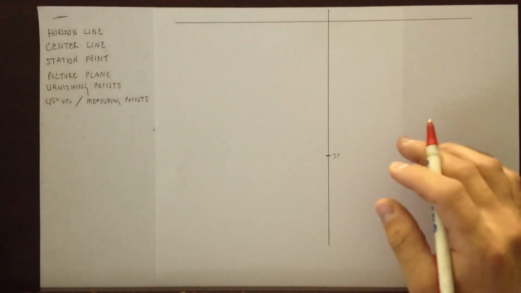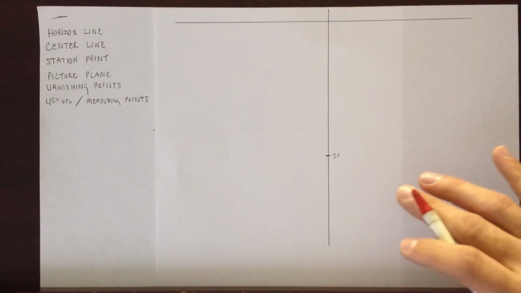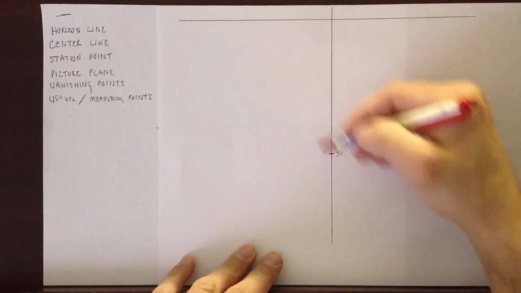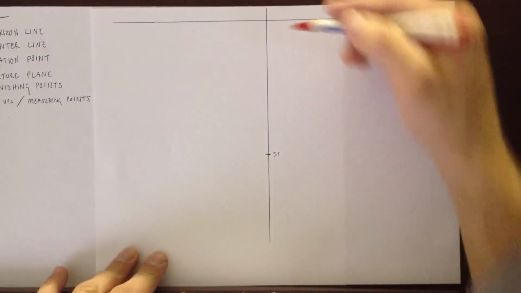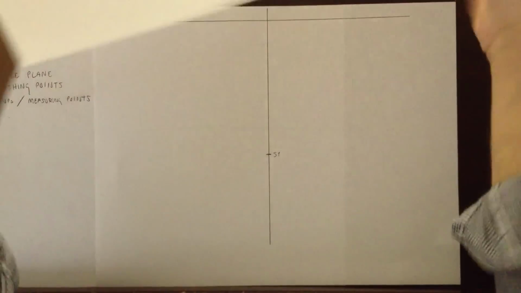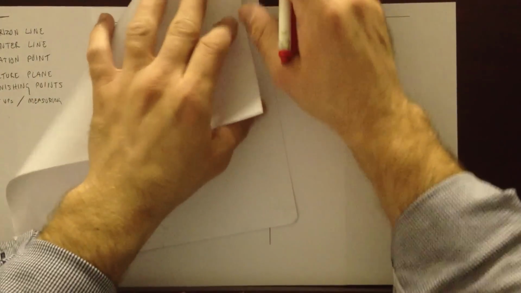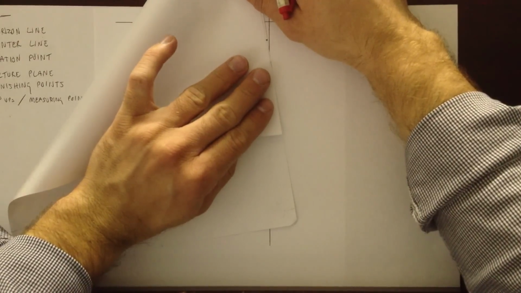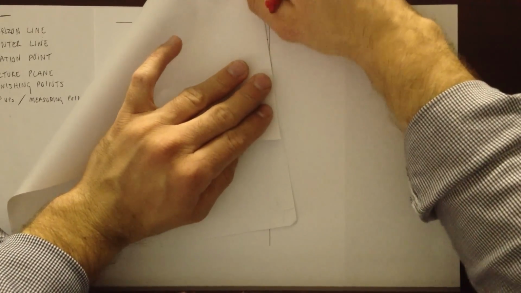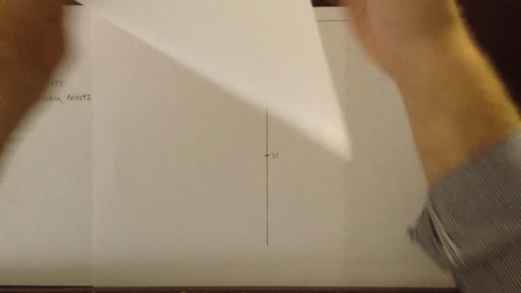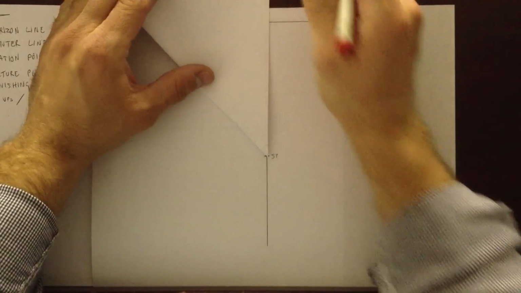And what you want to do to get your first 2 vanishing points is to get 45 degrees out from the station point this way and this way to the horizon line. So again, just take a piece of paper, fold it at the corner, okay, and bring that to the station point.